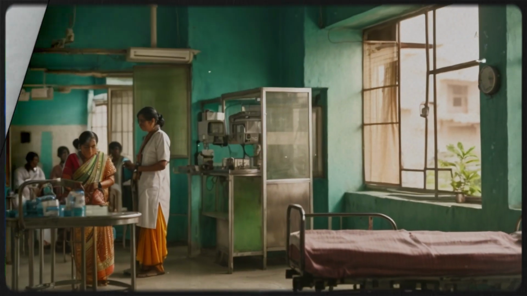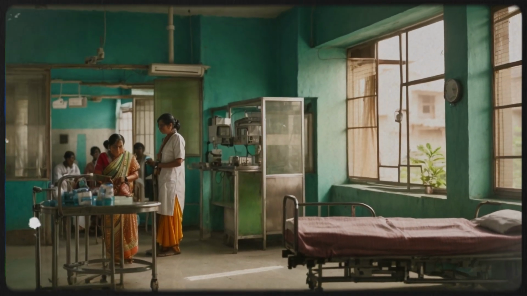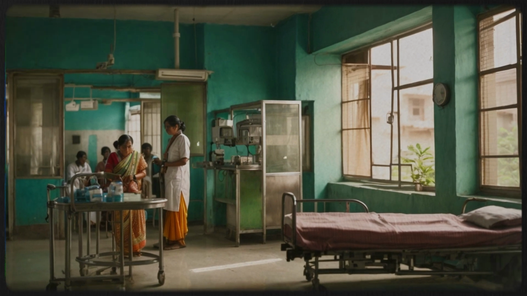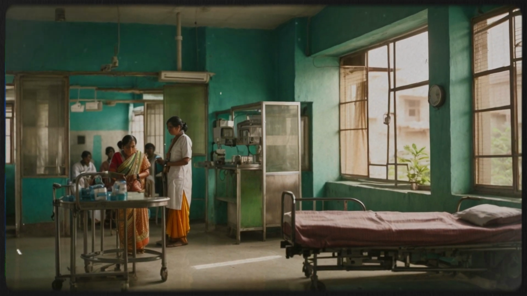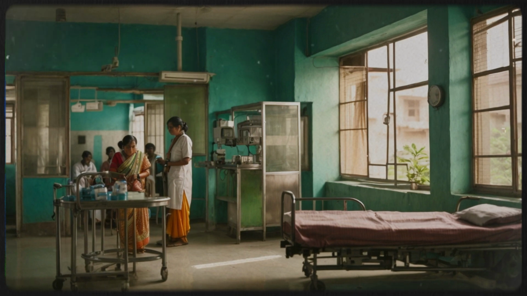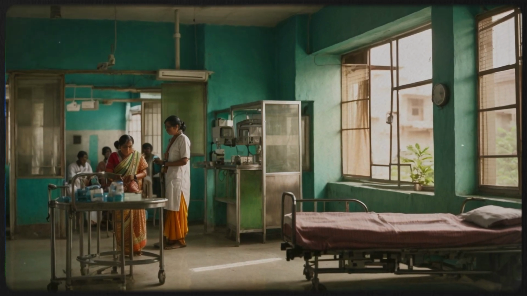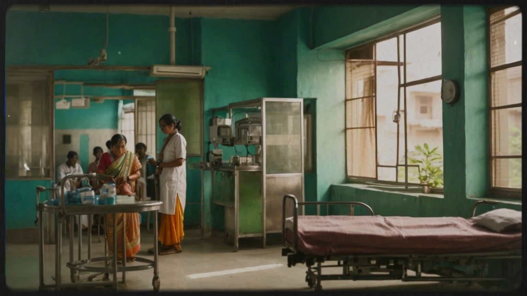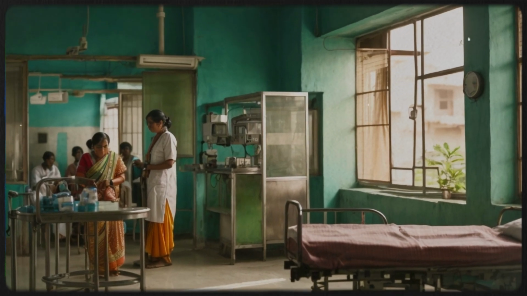Healthcare has been a critical area of concern. While India has made considerable progress in medical advancements and pharmaceuticals, accessibility to quality healthcare remains unequal. Disparities in healthcare services between urban and rural areas, as well as within different socioeconomic groups, have led to efforts to bridge these gaps through government schemes and private sector participation.